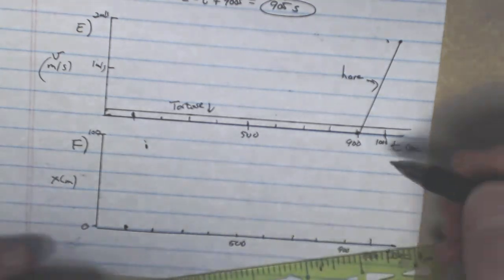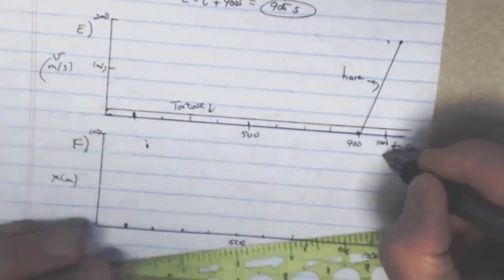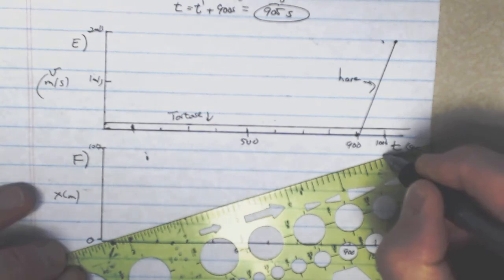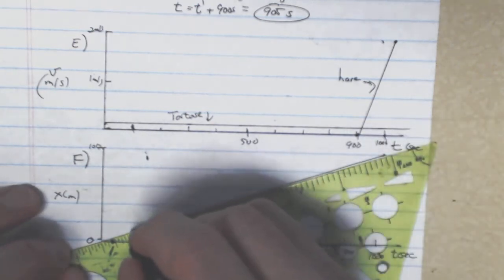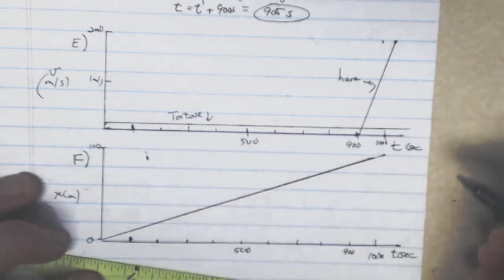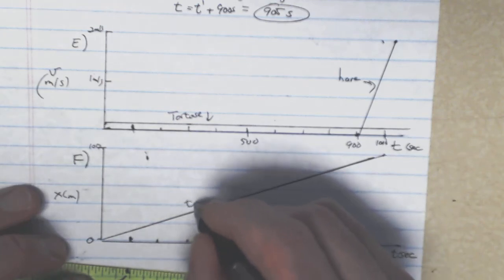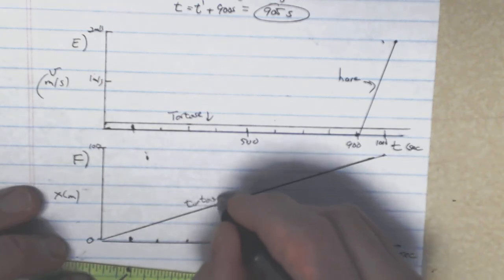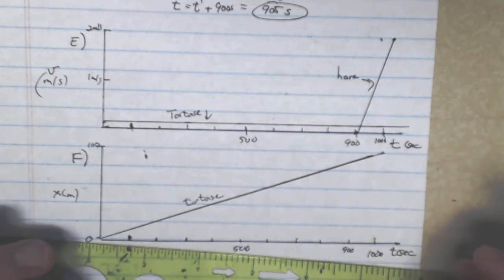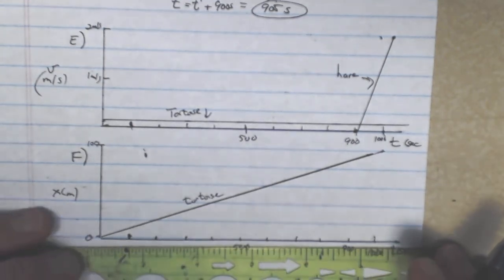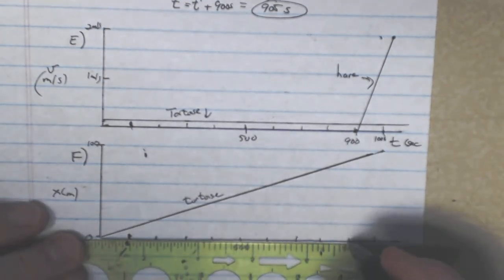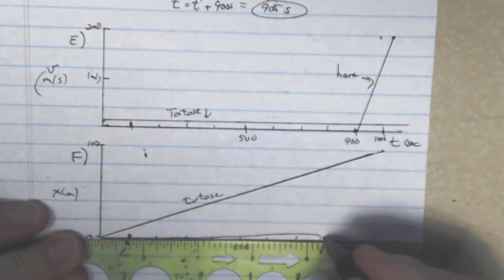Okay, and so now I can draw the formula that fits both of them. Well, the tortoise is running at constant speed, which means his position is just v times t. Okay, so it increases linearly. So this is the tortoise. The hare does nothing for the first 900 seconds, just standing around checking his phone, and his position doesn't change.